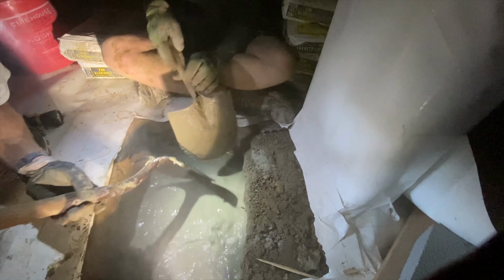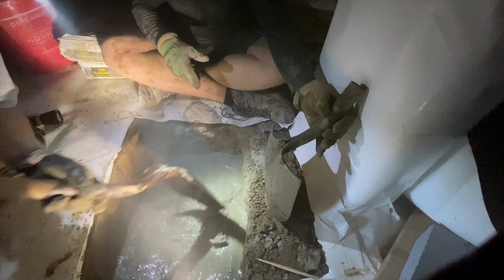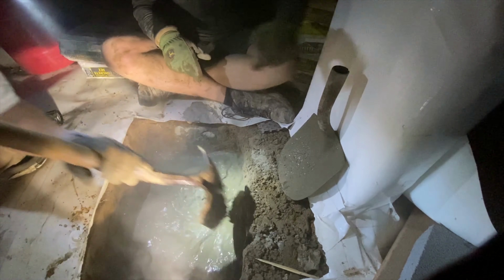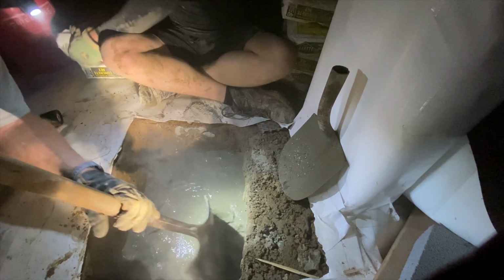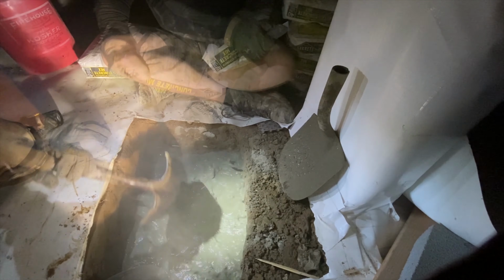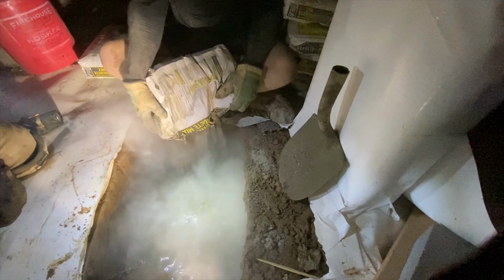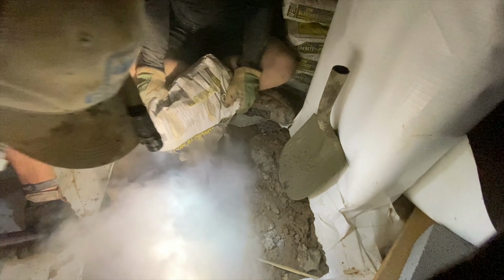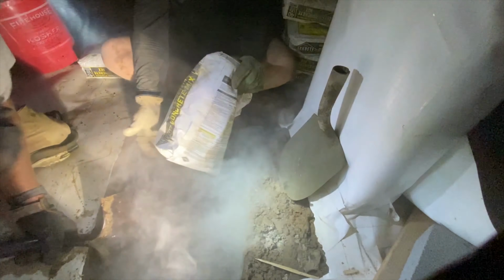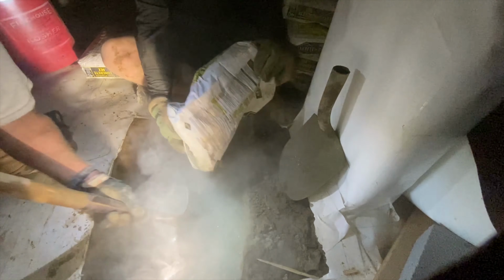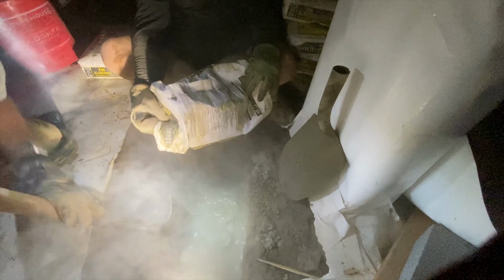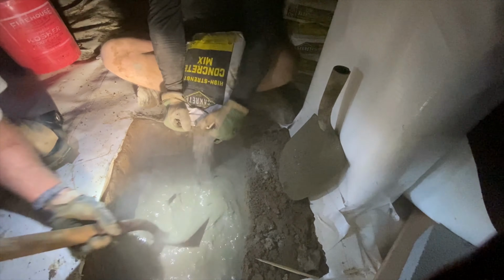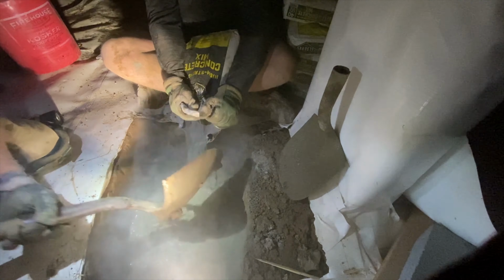I'll give you a quick in here. Keep adding a bag at a time. I'll use the shovel at first to just kind of mix it in really, really well, and just keep doing this right here, and we'll get the drill out here in a little bit, and just keep going. We are wearing respirators at this point too, so want to make sure we don't breathe in any concrete silica.